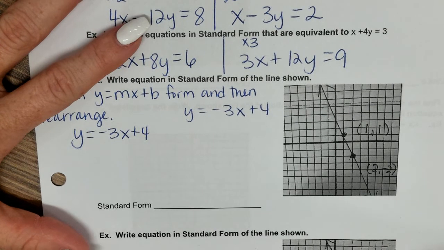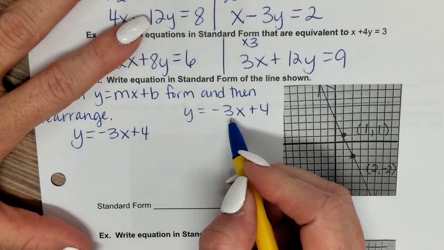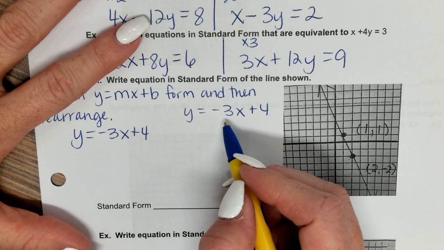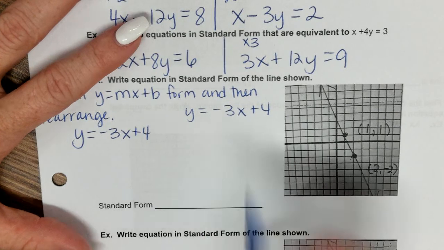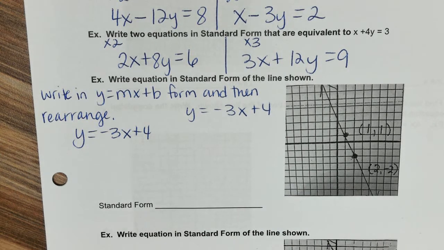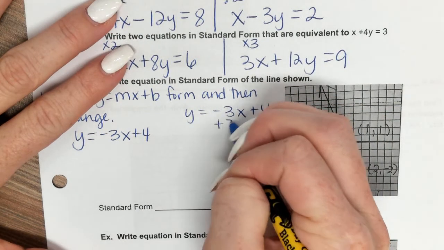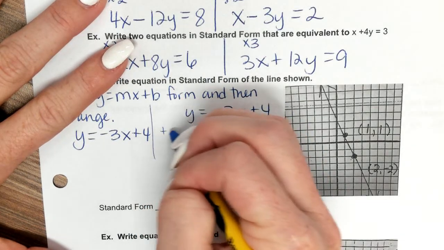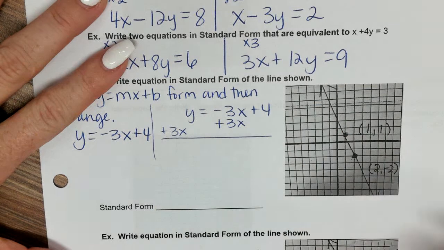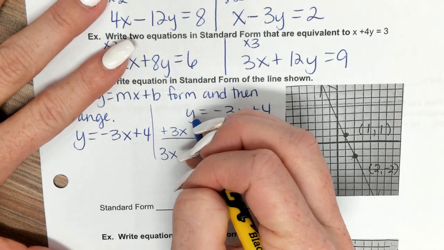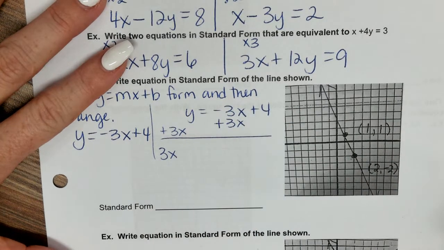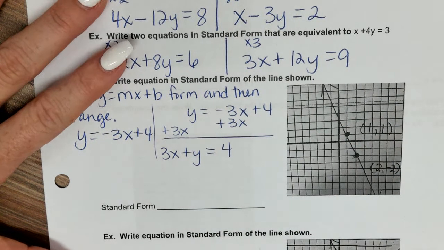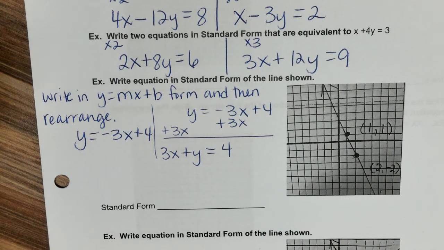Okay, I'm going to address this real quick because a lot of people think that you would divide. If I would divide, am I moving the whole thing or just the negative 3? So I want to move the whole thing with the x, yes? So how am I going to do that? Plus 3x. Whatever I do to the right, I got to do to the left. All right, I now have 3x. Since that's a positive y, what would I write? Plus y equals 4. Is that standard form, or do I need to do anything else?